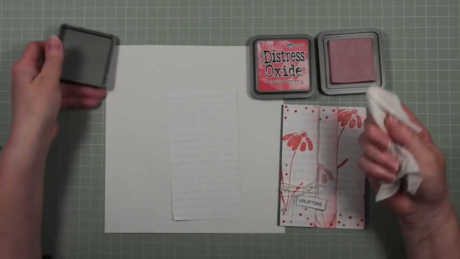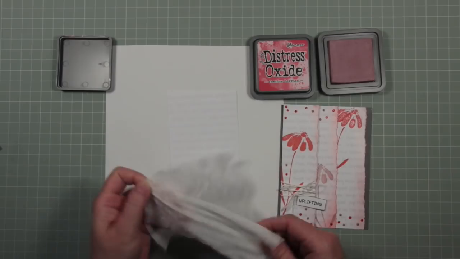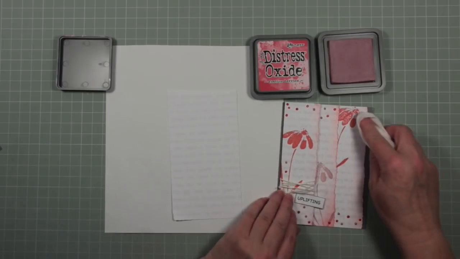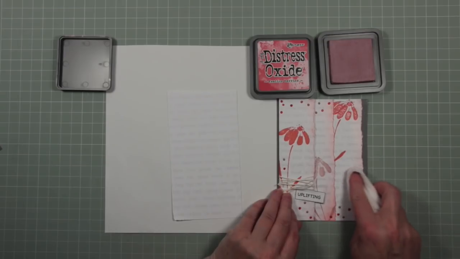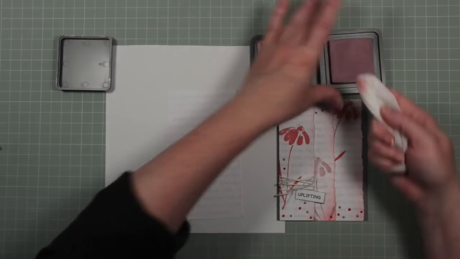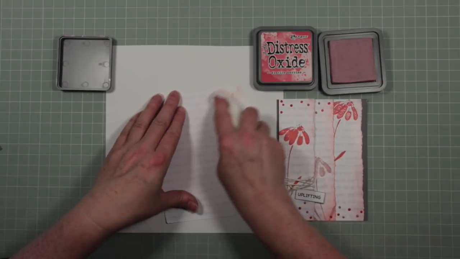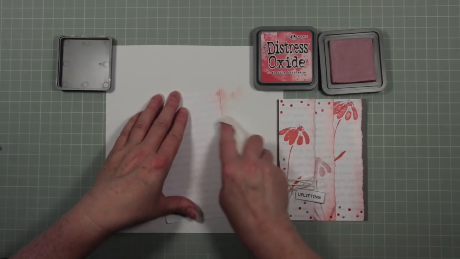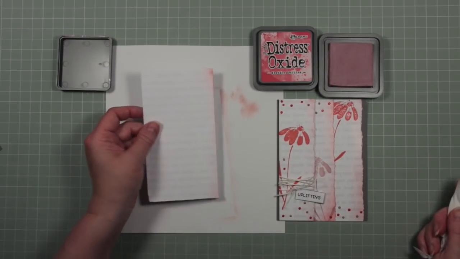I like using a dry baby wipe because it gives me greater control over this edge. I can get nice colour here, but it will be lovely and soft, and because we're talking about flowers, that felt more appropriate. So all I do is drag it over the edge. So that's the first one done.